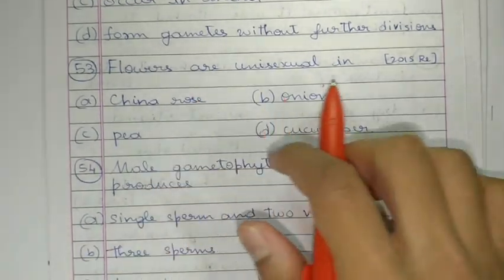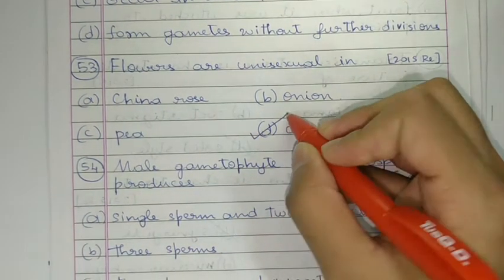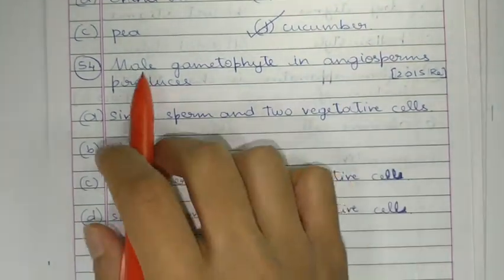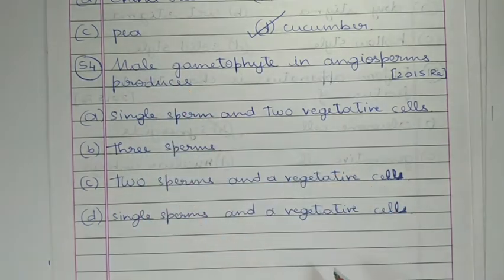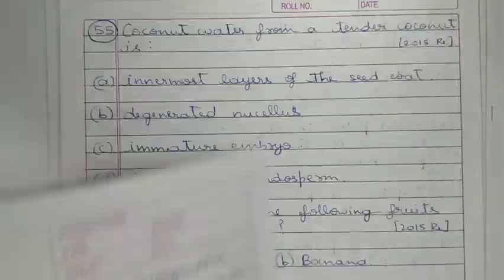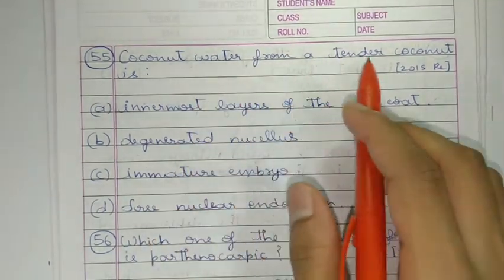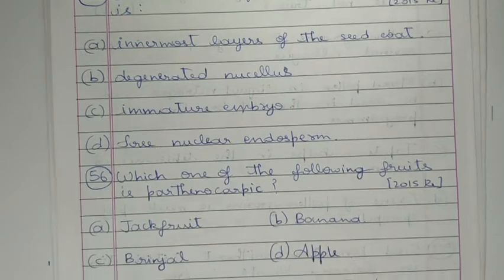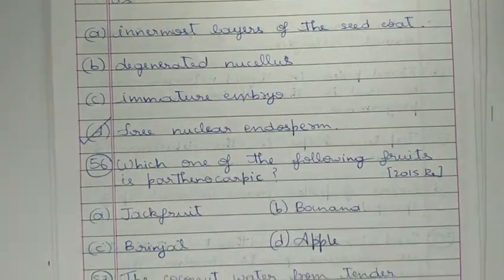53. Flowers are unisexual in cucumber. Option D. 54. Male gametophyte in angiosperms produces 2 sperms and a vegetative cell. Option C. 55. Coconut water from a tender coconut is option D, free nuclear endosperm. It is directly from NCERT.